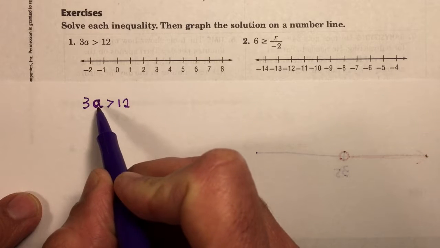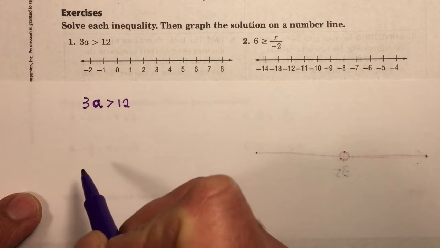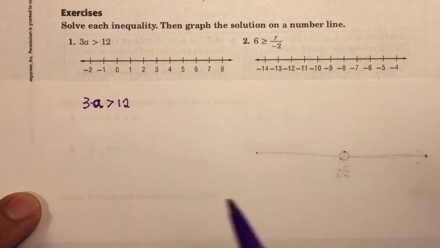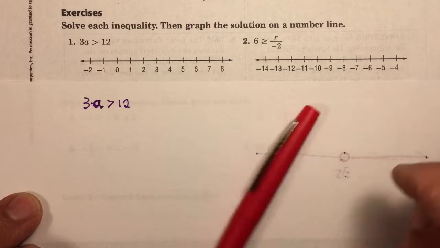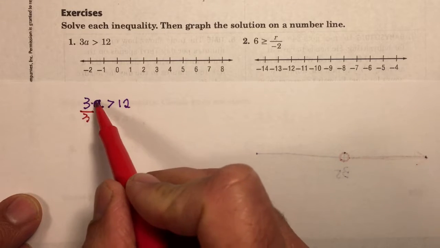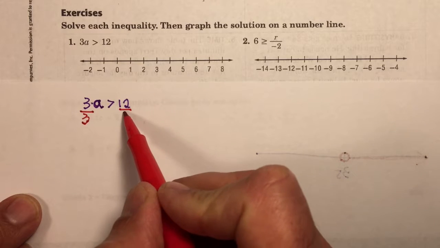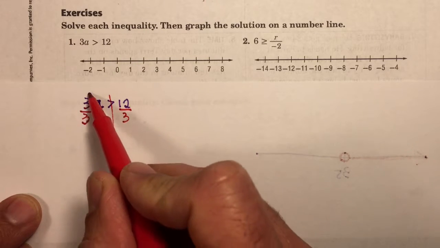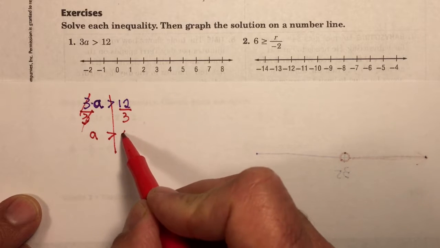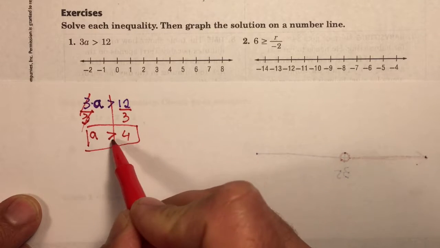My unknown is my a, and I have to leave it alone on the left side. Since a is being multiplied by 3, I have to get rid of the 3 by dividing, because the 3 is multiplying. So I'm going to divide by 3 on both sides, remember, both sides. So this goes away, and a is greater than 12 divided by 3, which is 4. This is my solution. A needs to be greater than 4.